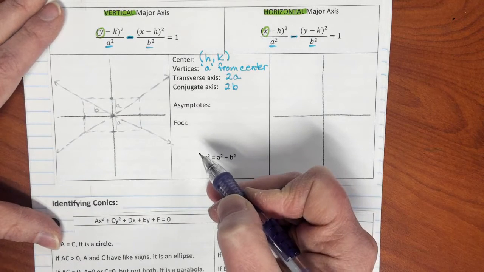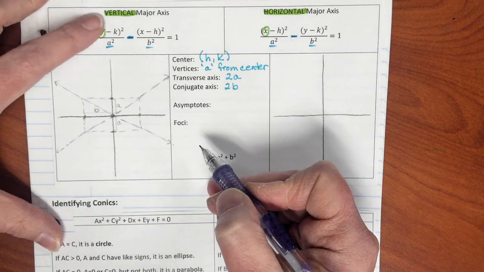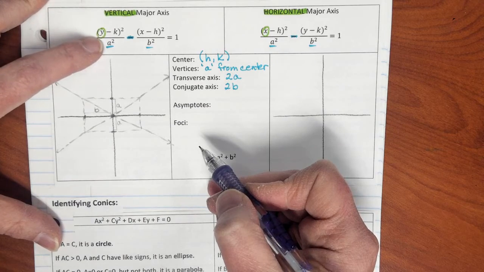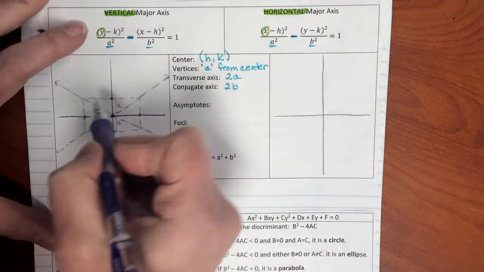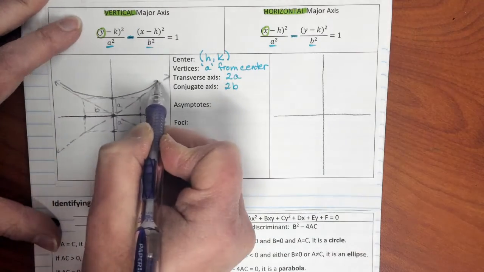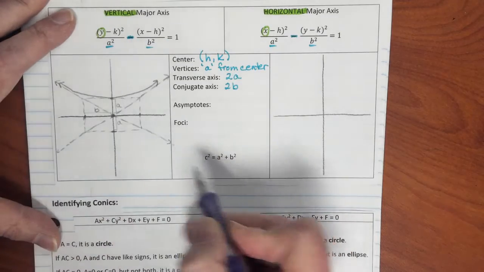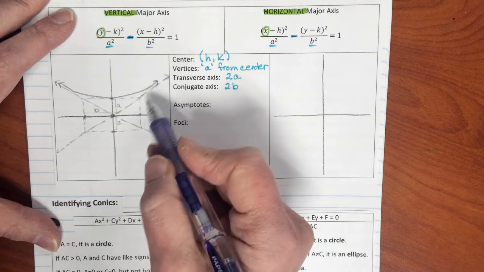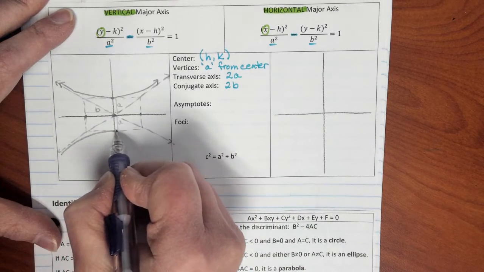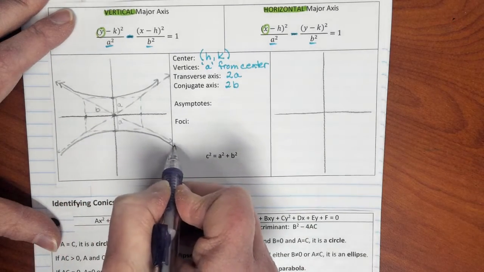Your asymptotes frame the graph, because now if I know it's vertical, my y is first. I went up a on my transverse axis. Here is my hyperbola, right there. And it kind of hugs those asymptotes. Down here, it's going to come across like that.